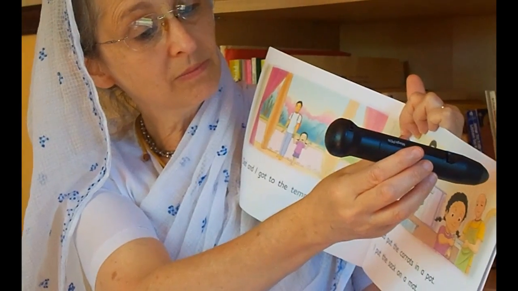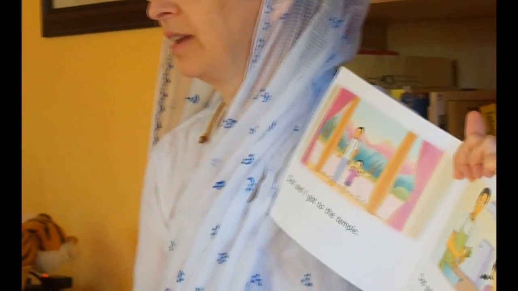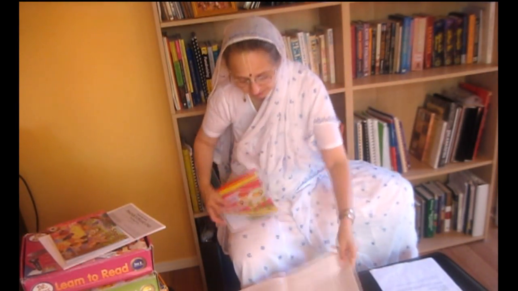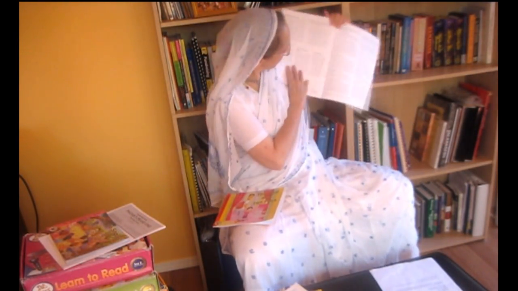The red and tan path. Dad put the carrots in a pot. And then you can hear it again. I put the sack on a mat. With the original recording. And you can make as many recordings as you want, and it doesn't go over the original recording. So that's a really nice time when we come to this point in the activity books.